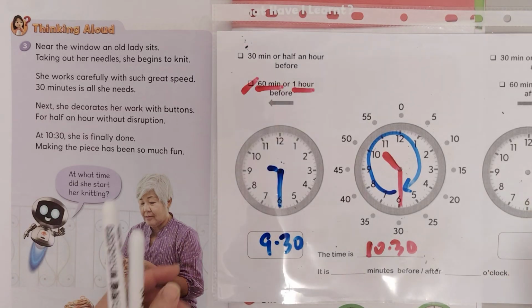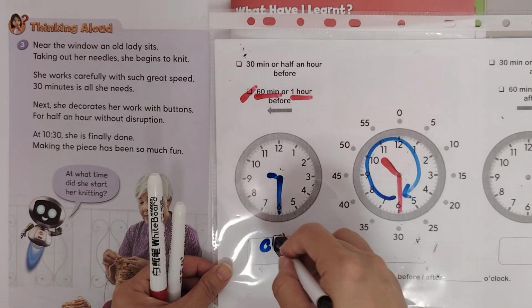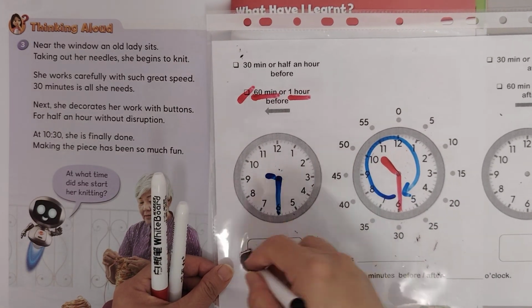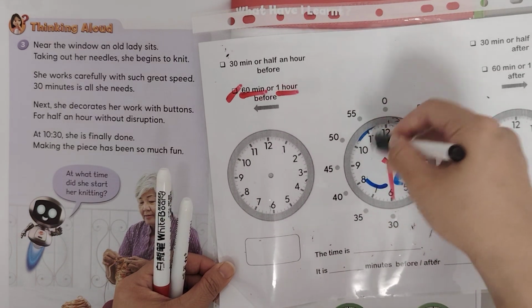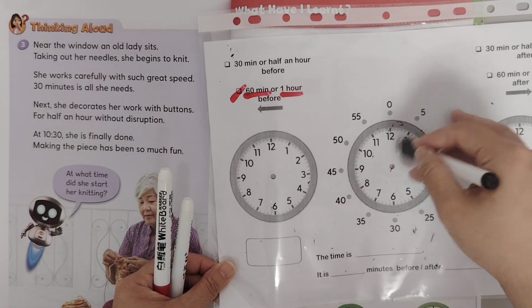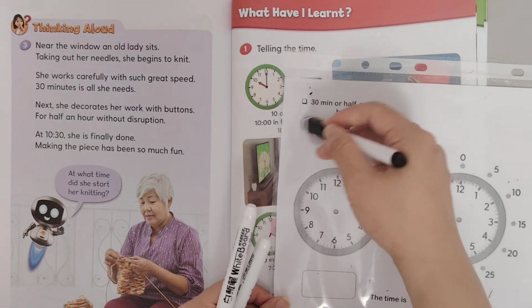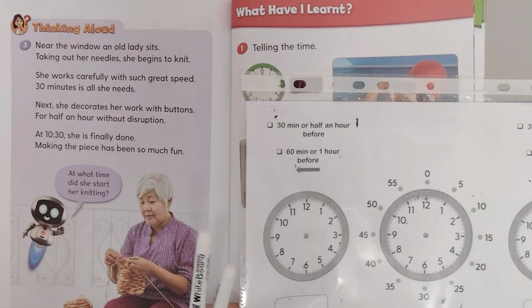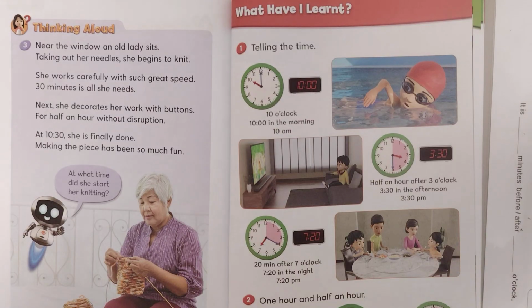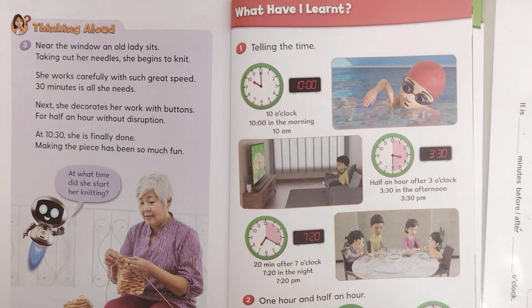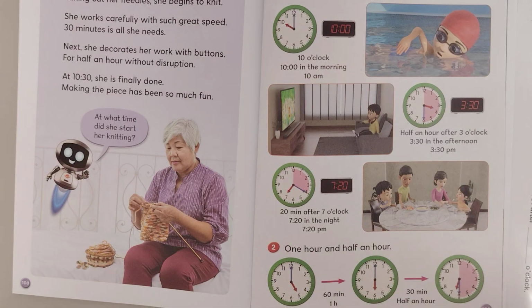Right, so using this template can be really fun. If you think about all the different stories, you can discuss about time with your friends and your family members. Try practicing drawing the clock hands, telling stories about time, be it using the examples from the book or from your daily life. Have fun! See you next time.